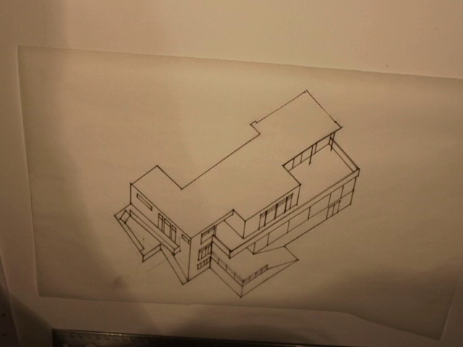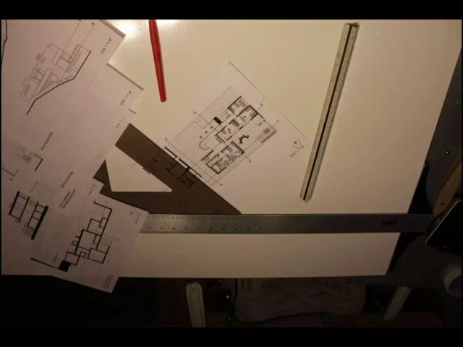Okay, class, we are looking at the Tugendhat Villa, the Mies van der Rohe building. We're looking at how to do this oblique view. What you're going to need to start is a taped down third floor. We're going to start on the third floor, so tape down your third floor. You're going to need a 45-degree triangle. You're going to need your parallel bar. I'm using a T-square here.